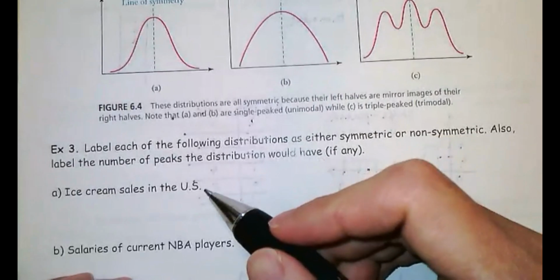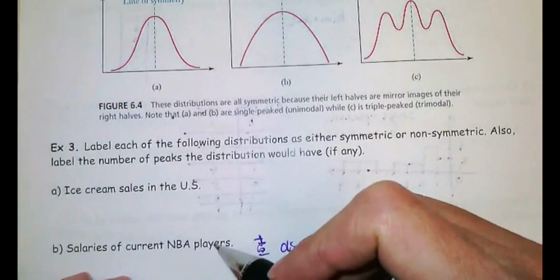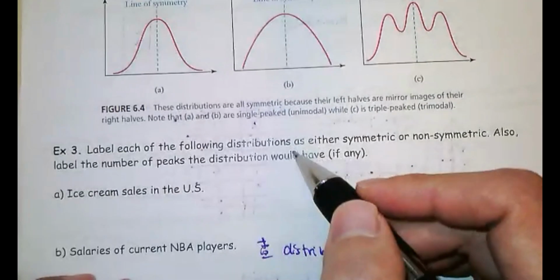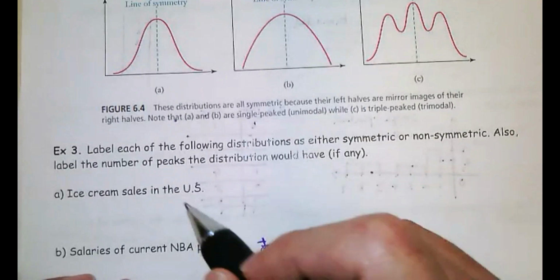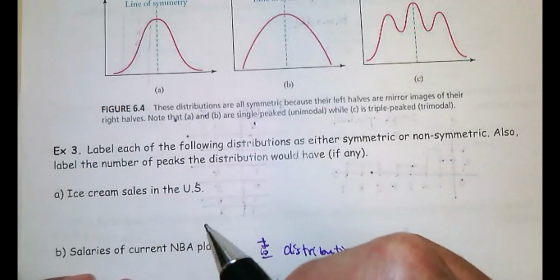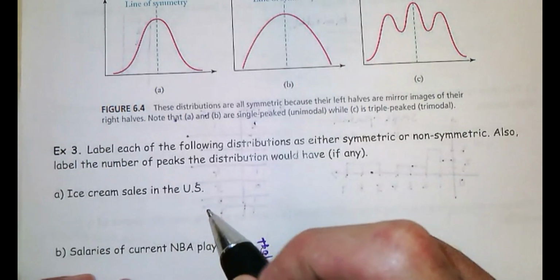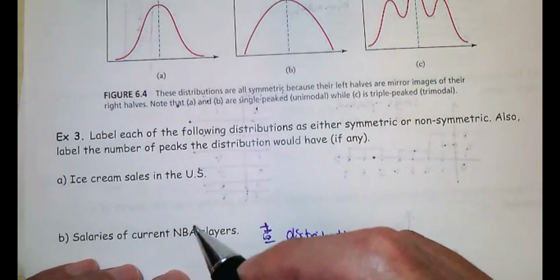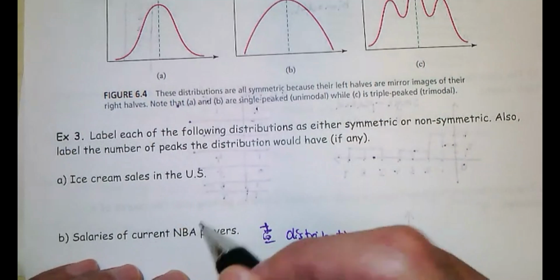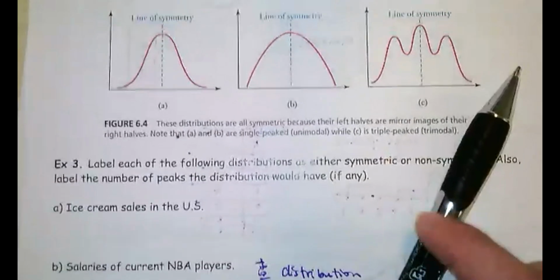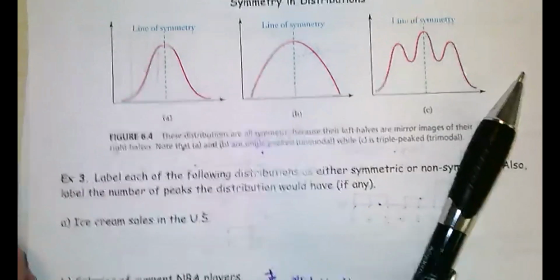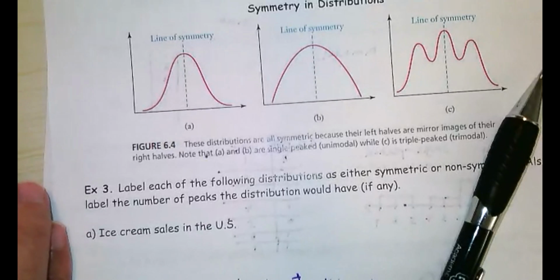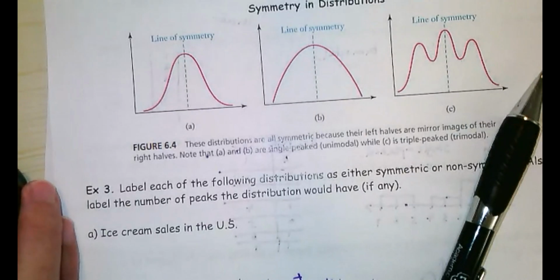The first one is talking about ice cream sales. The second one is salaries of NBA players. You can think about it, but I would like to show you a YouTube video discussing NBA players so that you have a better idea of how the distribution would look. Okay, so are you ready? We're here for a second video in today's class. This is about NBA players. After watching this video, you will have a better idea of how the distribution would look.